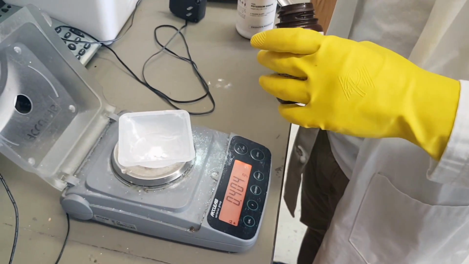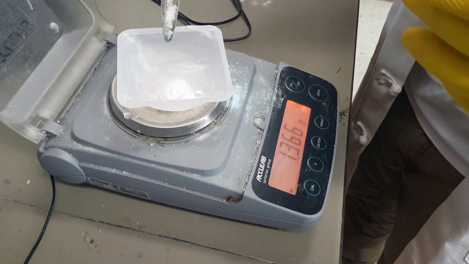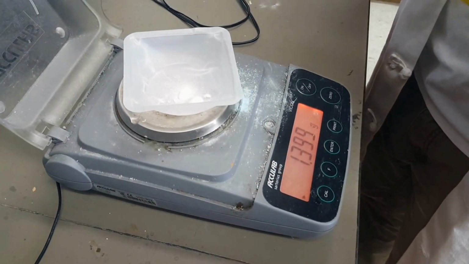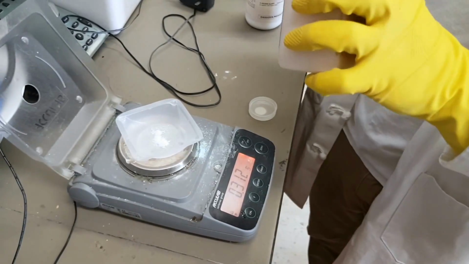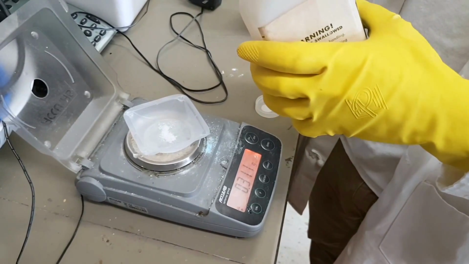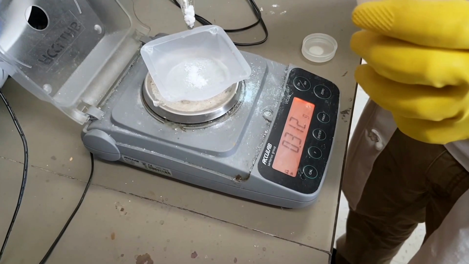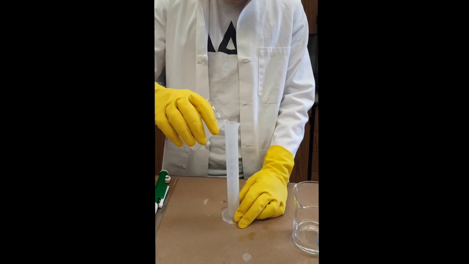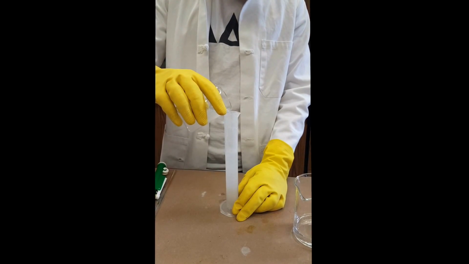We're weighing out 1.5 grams of malonic acid. Weighing out 0.4 grams of manganese sulfate monohydrate. Now we're measuring out 40 milliliters of the starch solution with the manganese sulfate and the malonic acid.